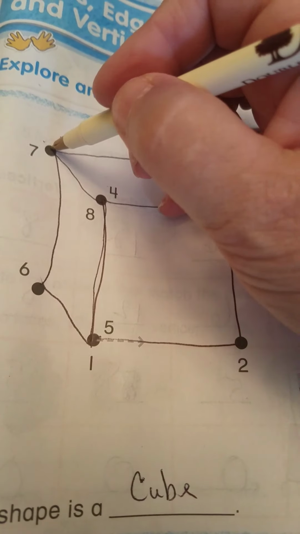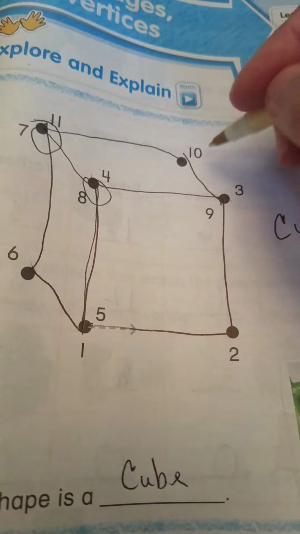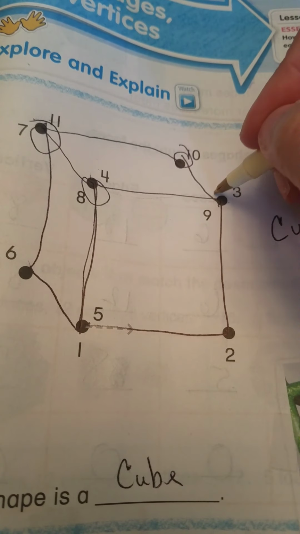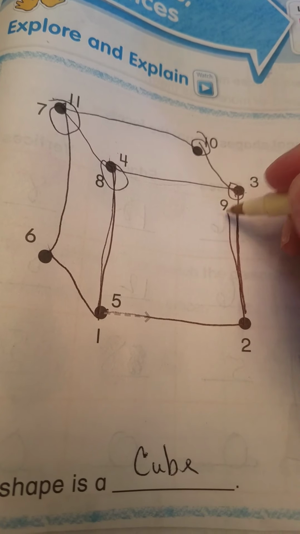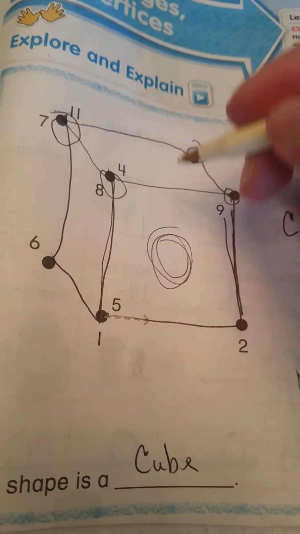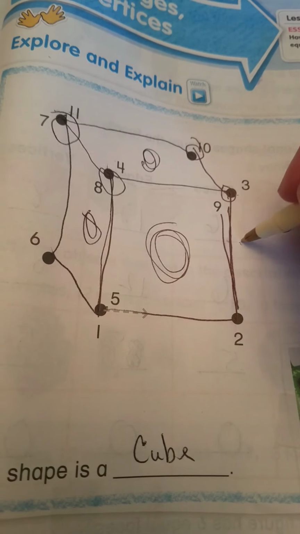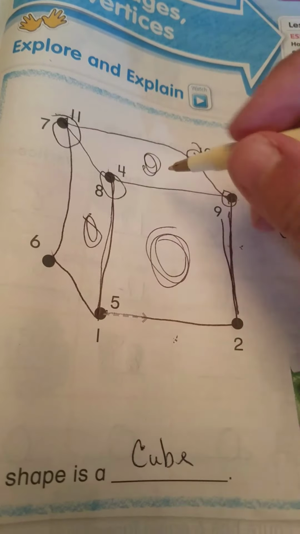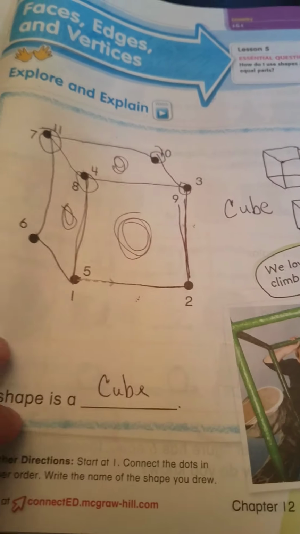So what we're going to talk about today are, these are where our vertexes, or vertices. That's the points. These are edges. This is a face. This is a face. This is a face. There's a face over here we can't see. There's a face under here we can't see. And there's a face in the back we can't see. We're going to have to count those though, so we have to pay attention.